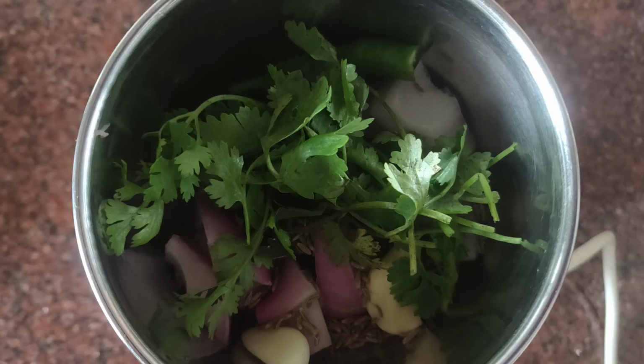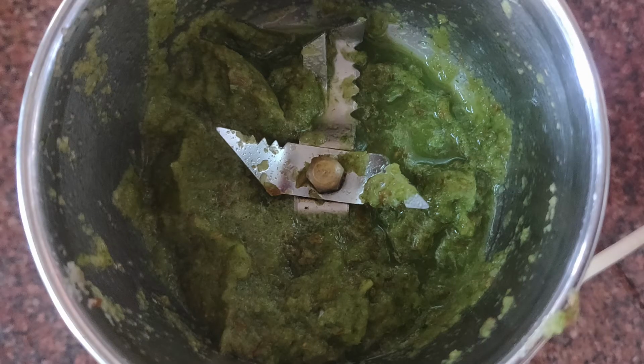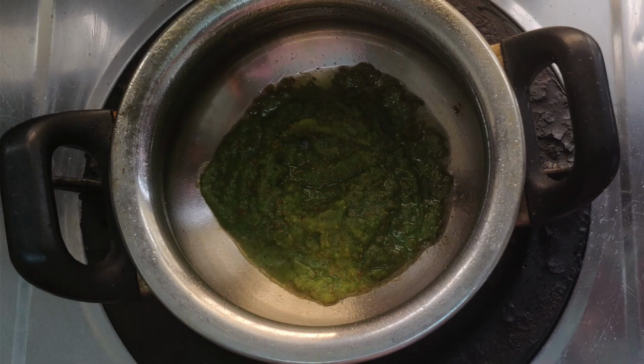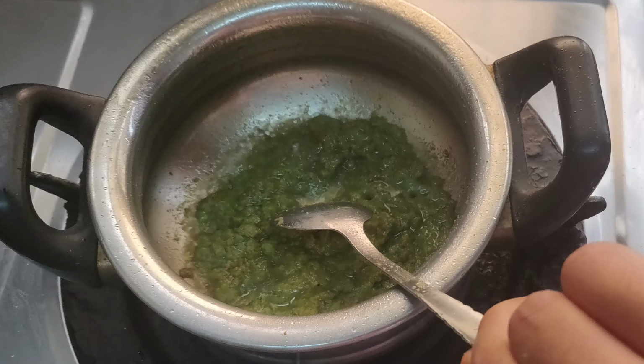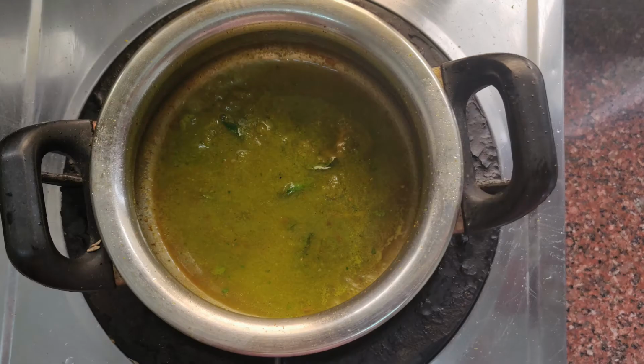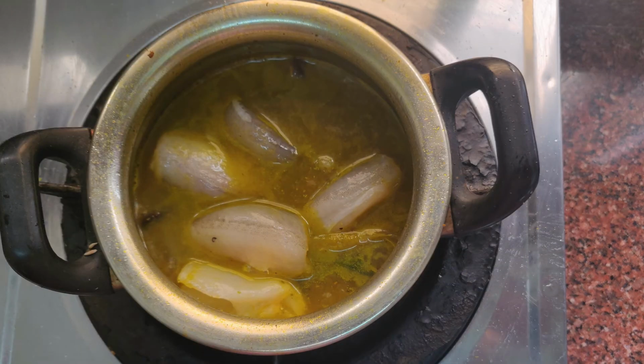Next, grind onion, chili, cumin seeds, garlic and coriander leaves. Add a little water to make a thick paste. Take a pan and heat oil or ghee. Add the paste to it. Saute it for 2 to 3 minutes. Add curry leaves, kokum and turmeric powder. Mix well. Add half cup of water. Add the marinated fish pieces to the curry.